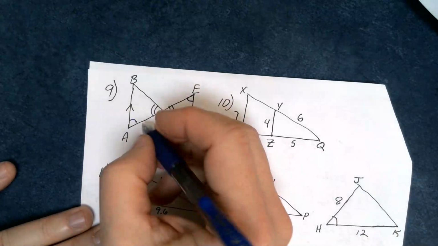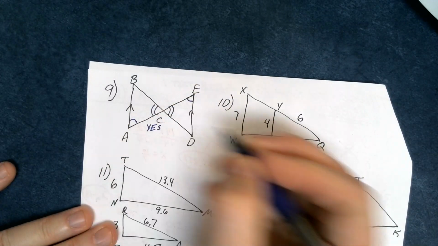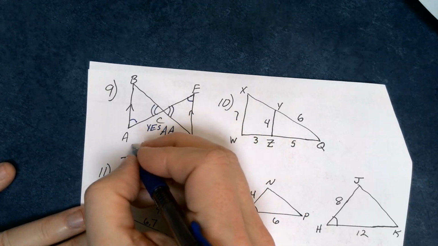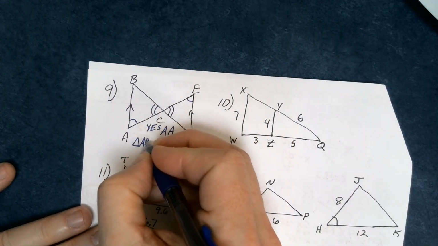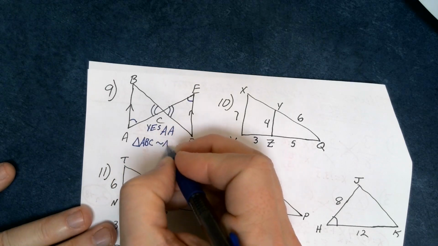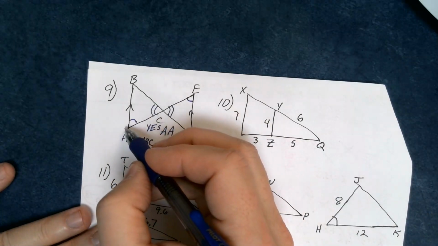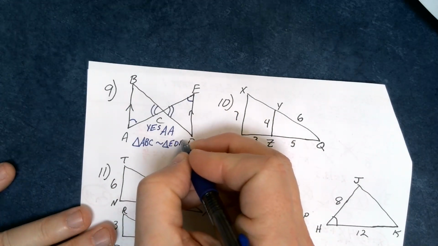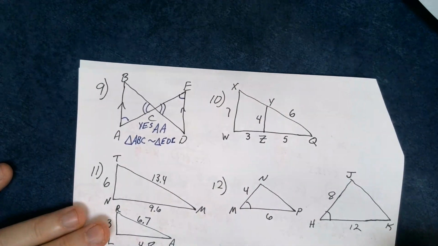So then, yes, the triangles are similar by AA, and I could write that triangle ABC is similar to triangle, and if I went A to B to C, it would be E to D to C. Okay?